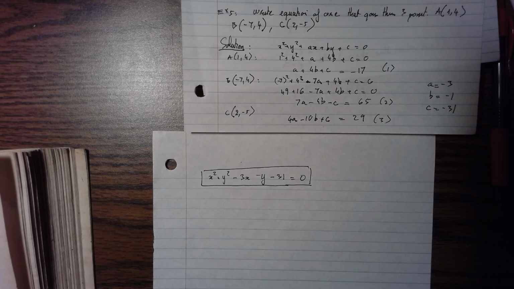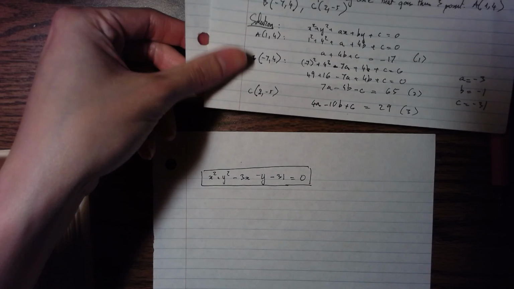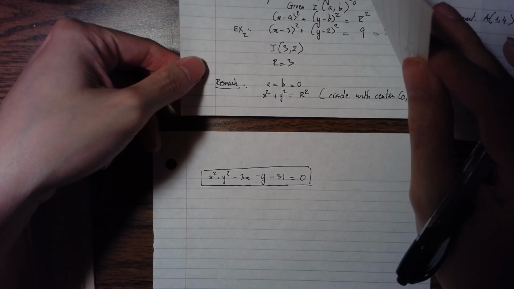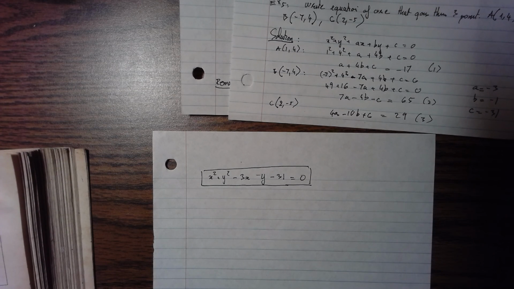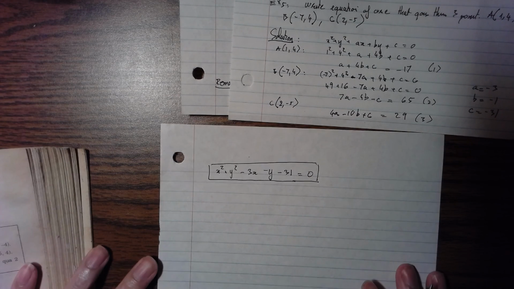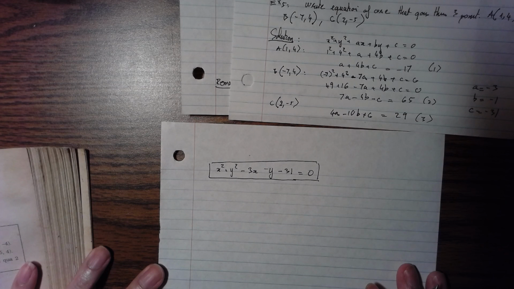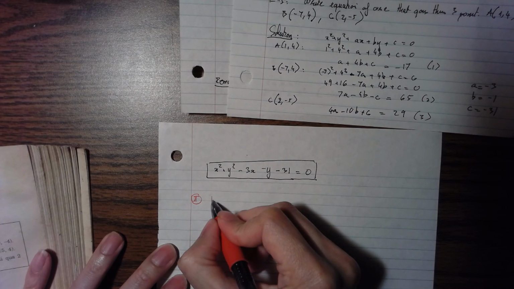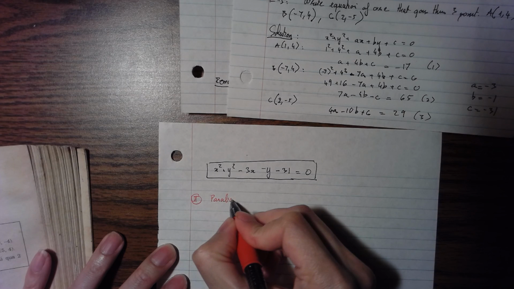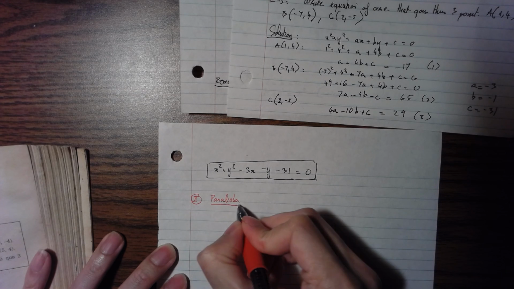Okay, so I'm going to stop the first part of this chapter, this section 8.1. In the second part of this lecture, I will be talking about parabolas.